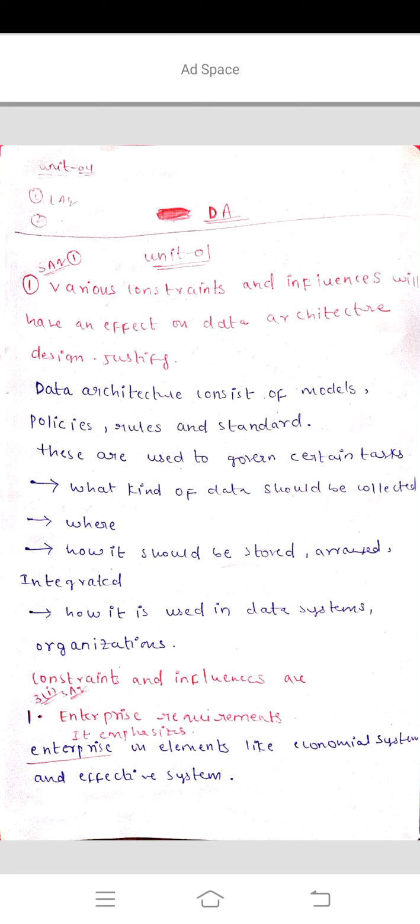And let us see the constraints and influences. So first one is enterprise requirement. It emphasizes enterprise elements like economical system and effective system.